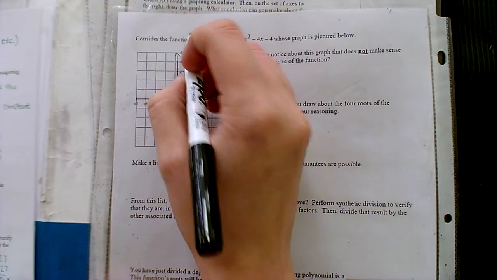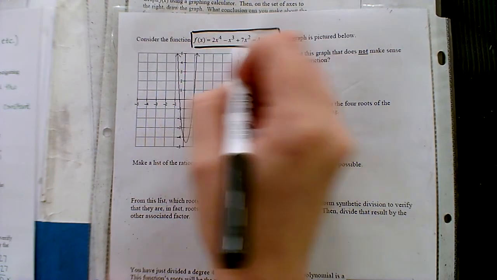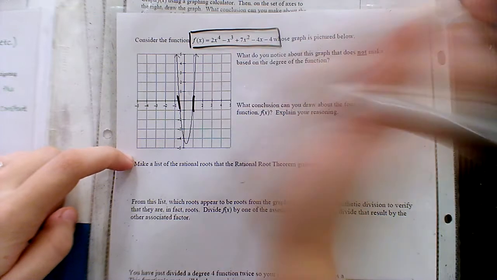Let's go ahead and try another one. Okay. So we have a function at the top, and they give us the graph. Is there something in this case, though, that really doesn't make sense between the equation they give us and the provided graph? Yeah? The multiplicities don't add up to 4. All right. Okay.